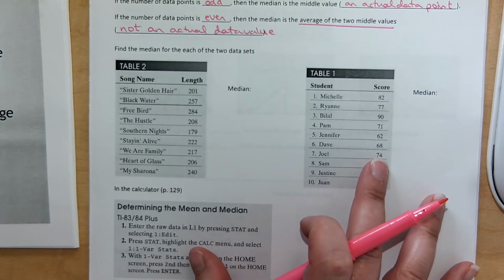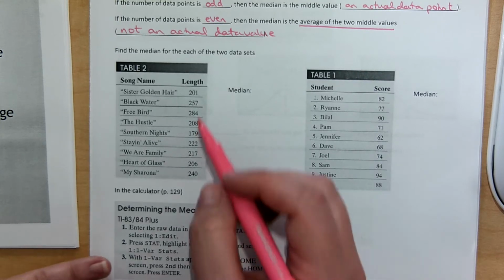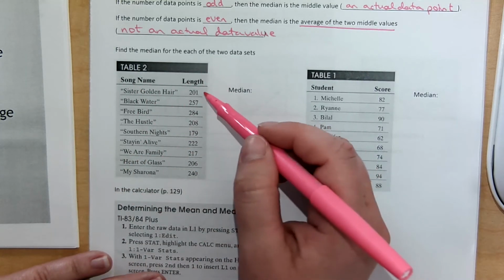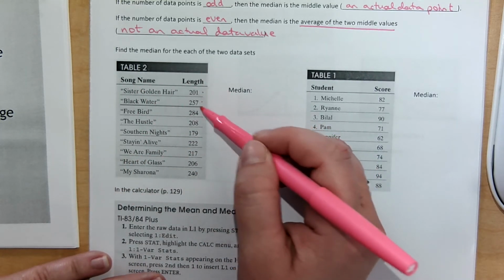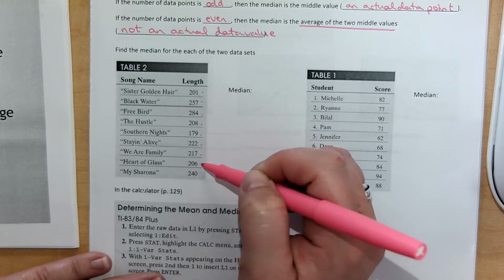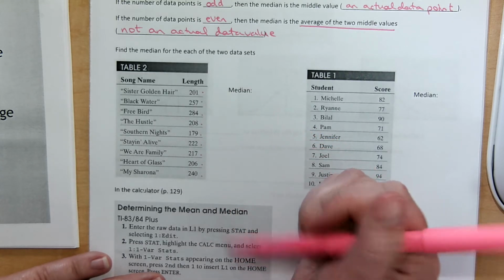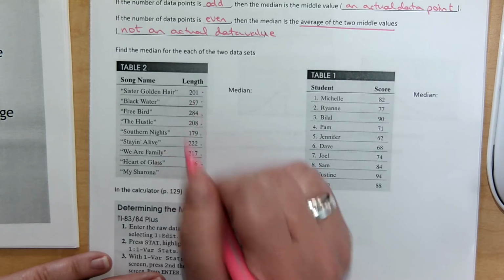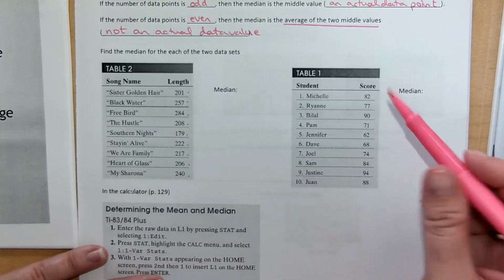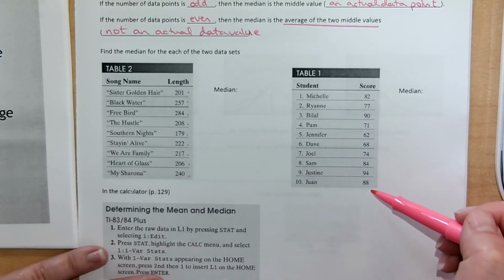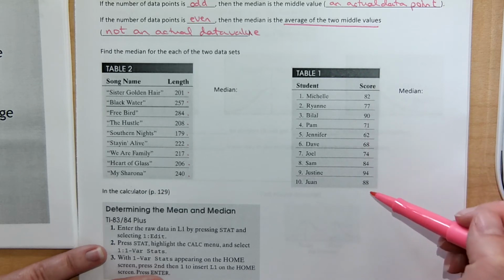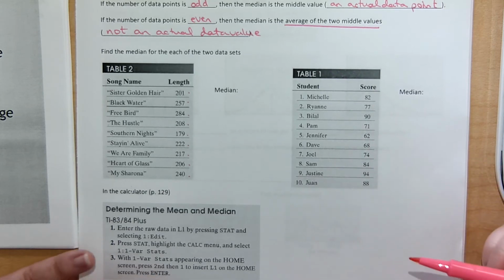So let's find the median of the two data sets. This first table, you have different song lengths, and there are 1, 2, 3, 4, 5, 6, 7, 8, 9 total. So the median will be one of those 9 values. Over here we have that same set of data, the 10 test scores, and because there's 10, the median will not be an actual data value.